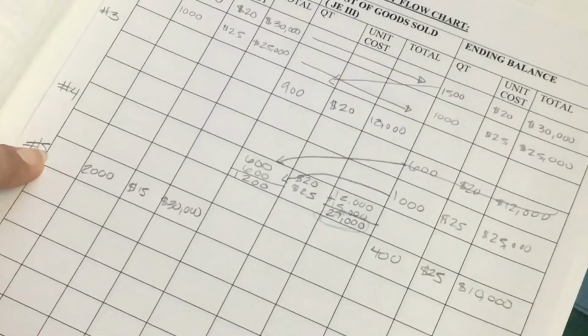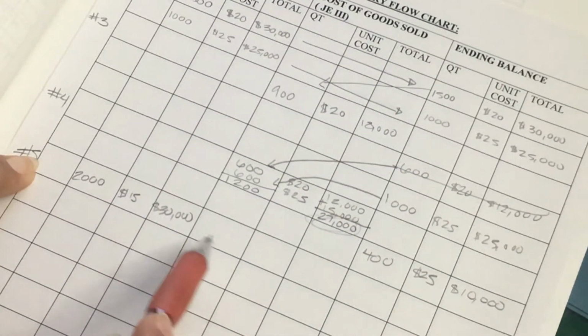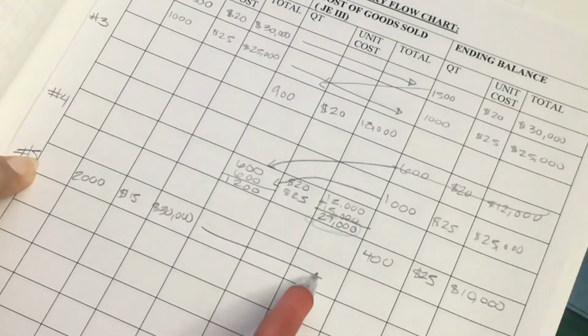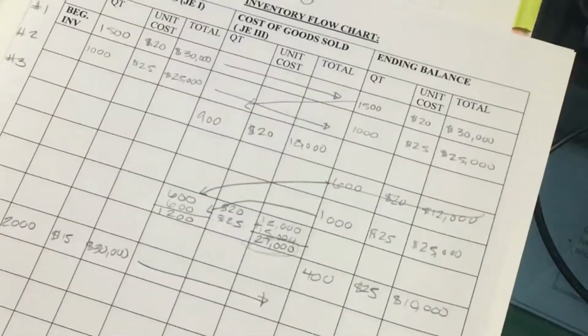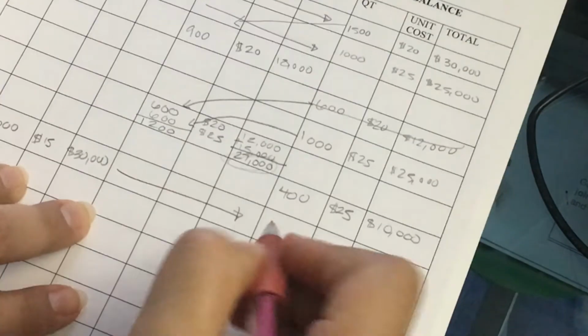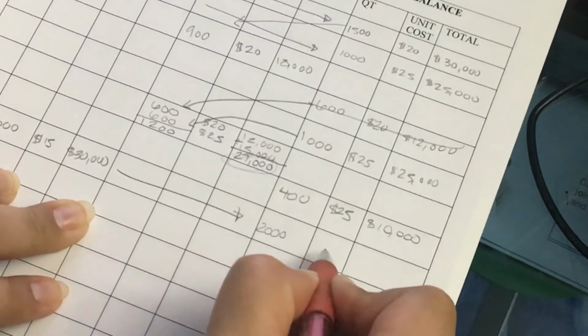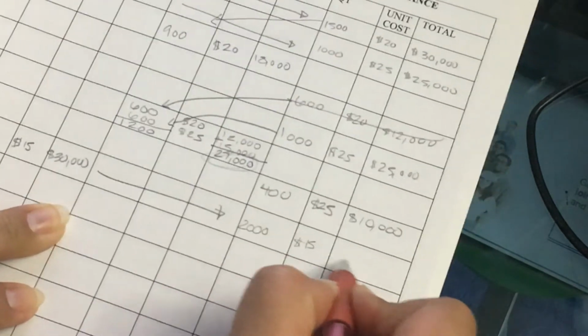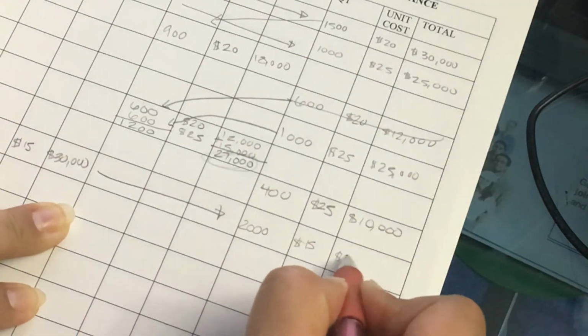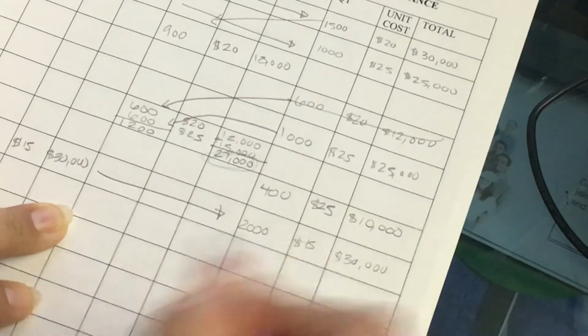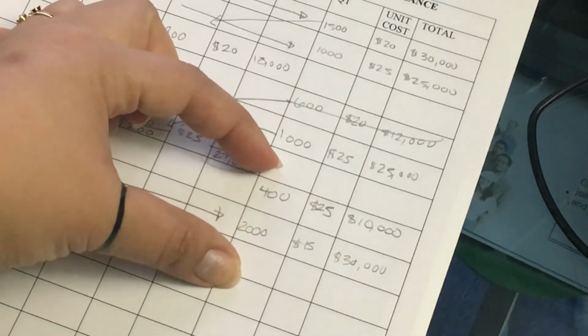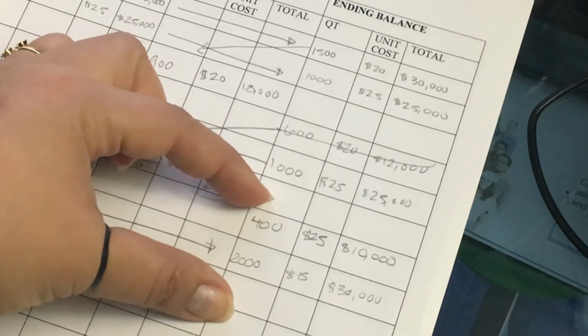Remember, you're gonna also shift this over here to the ending balance to update your inventory. So you just write 2,000 over here again at 15, and that is $30,000. So this is the inventory we have as of now based on number 5.